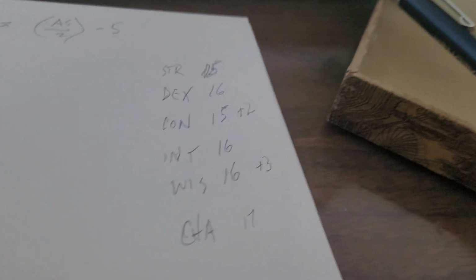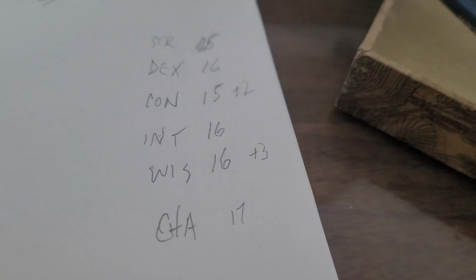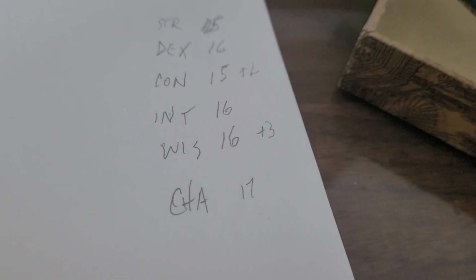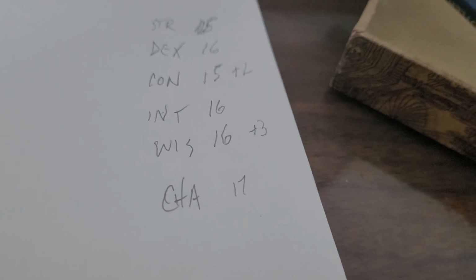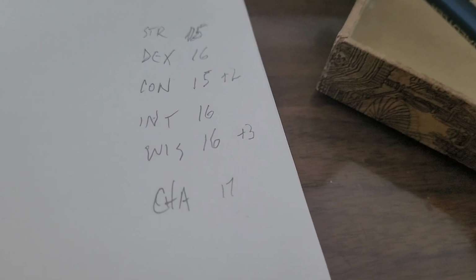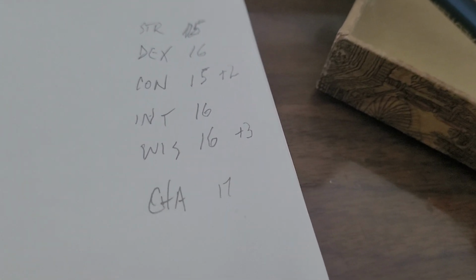So if you have a proficiency bonus of 2, you would add it to the plus 3. That gives you a 5. So any of your wisdom skills are at a base of plus 3. And if you're proficient, then it becomes a plus 5.